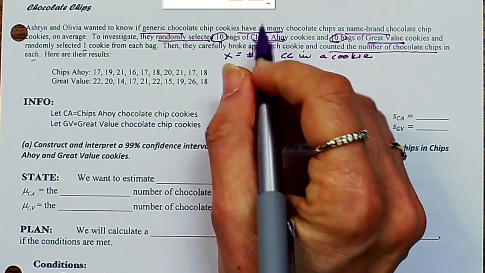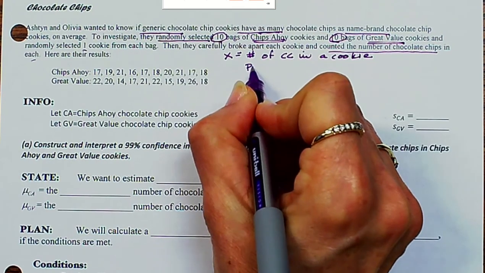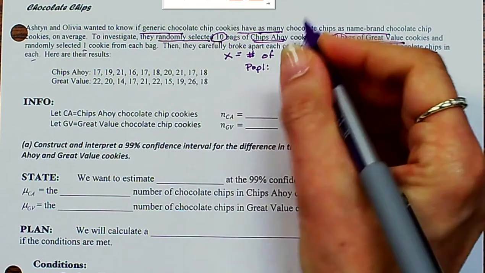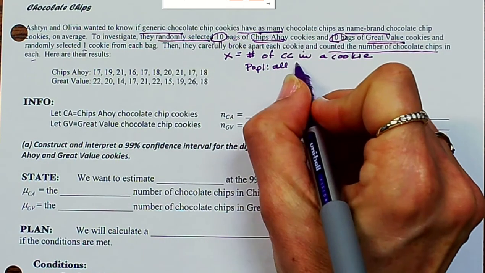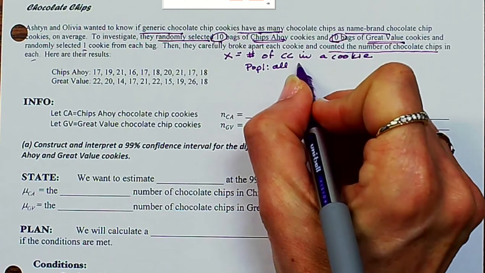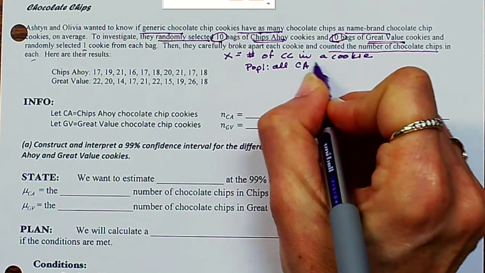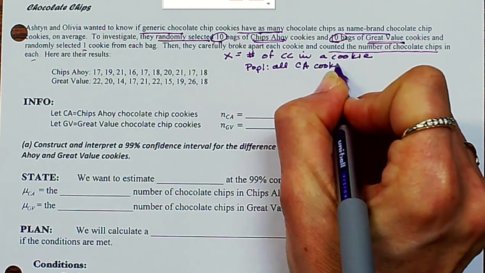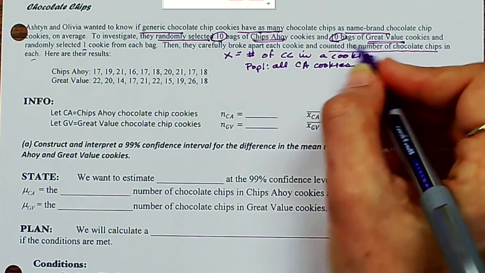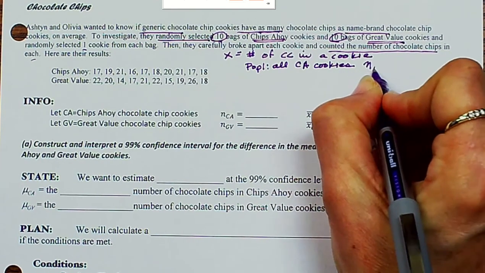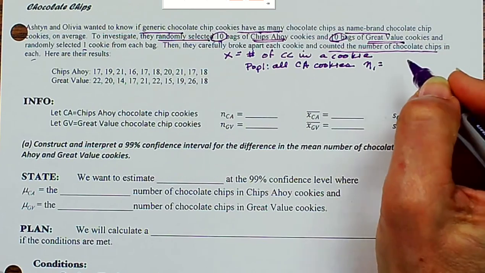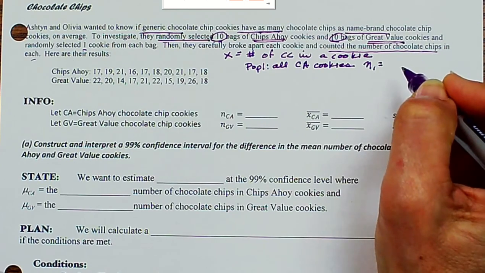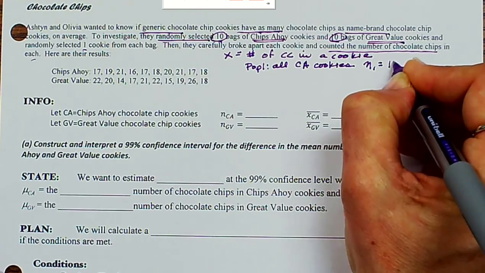And here I have two populations. Population 1 is all Chips Ahoy cookies. And from that, n1 is 10.